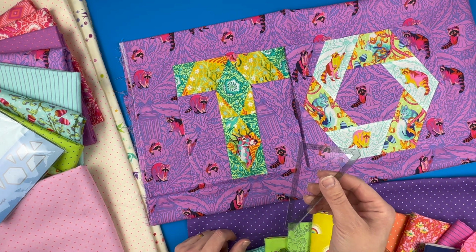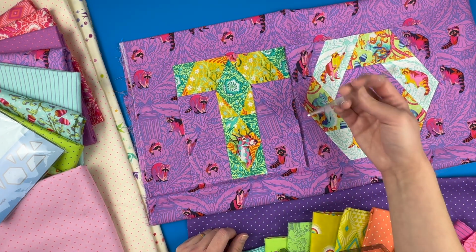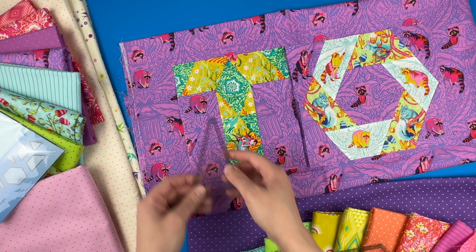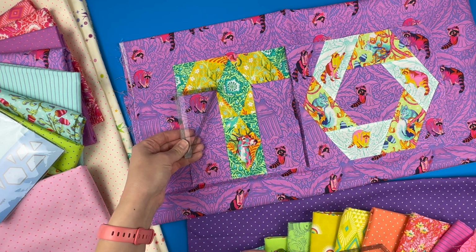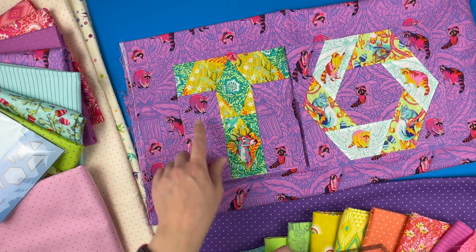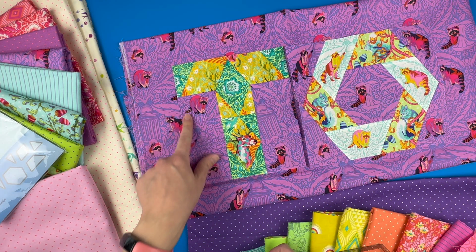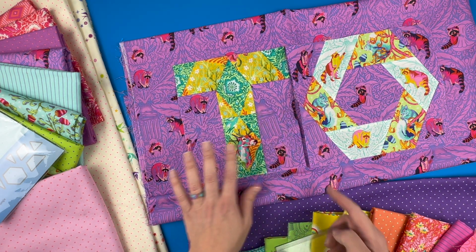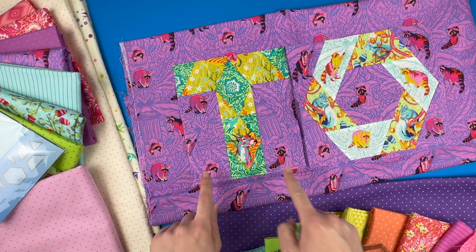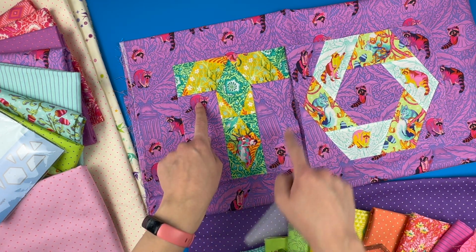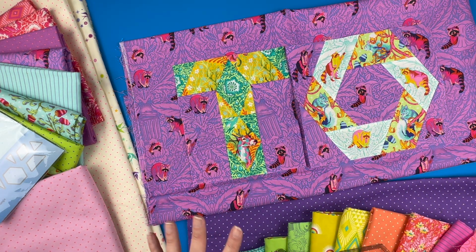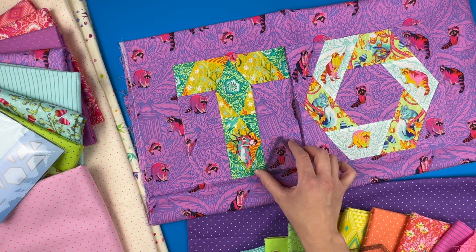The large half triangle, the 4.5 inch, is used to create a rectangle around the letter O, and it's also used in the setting of the T. Sometimes you can see I chose to fussy cut an animal, and then sometimes I chose to do some more background since this purple is my background. I figured it would be fun to have some of the creatures popping up here and there, but not as much as in the feature of the letters themselves. The triangle is used down here.